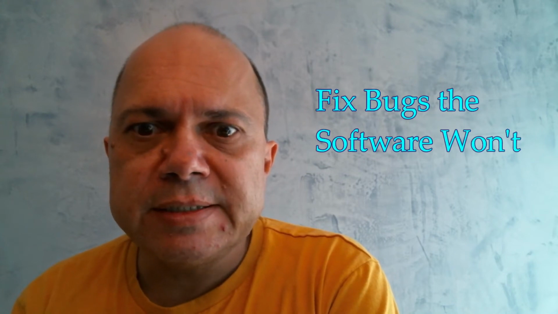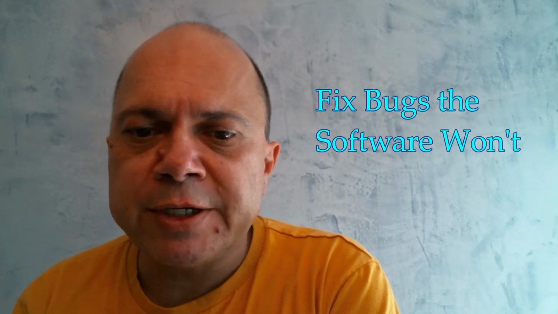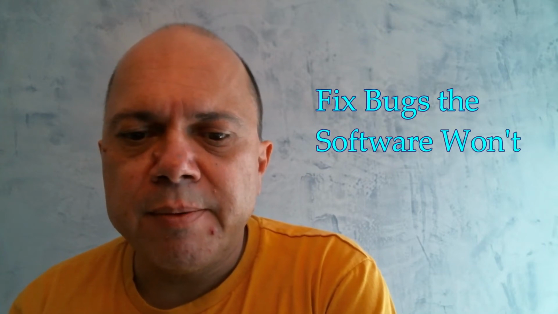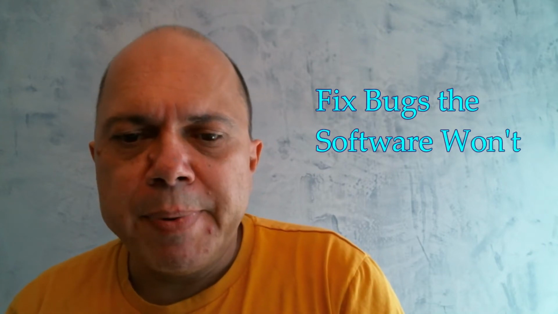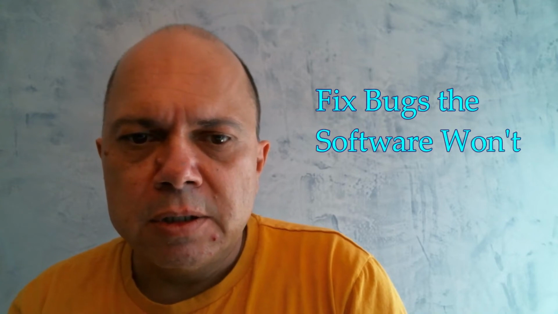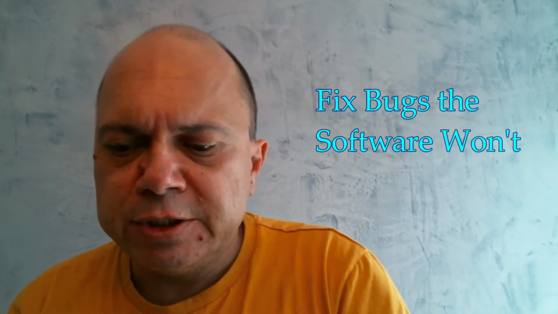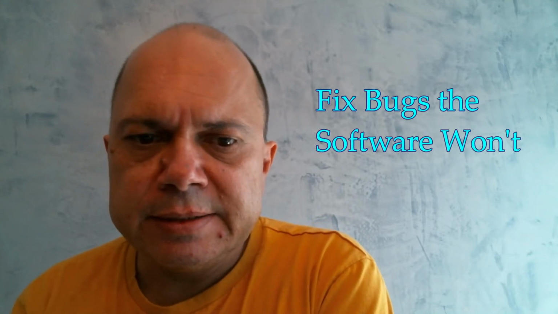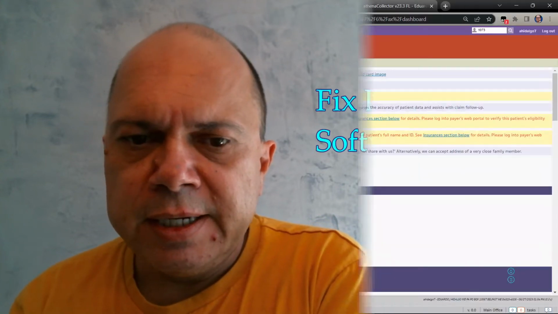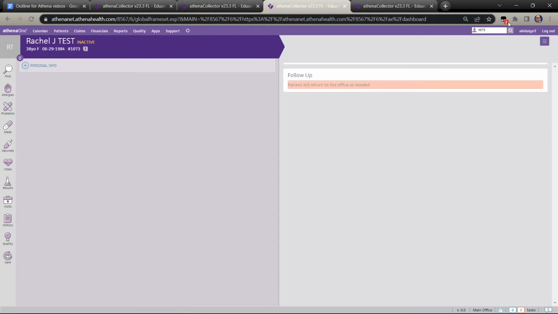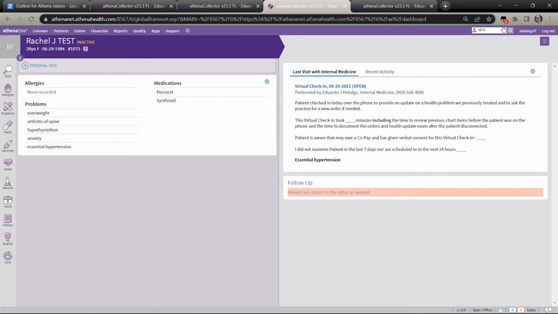So let's implement these corrections to the bad behavior, these bug fixes, through the user script. I'm going to go back now to our patient, Rachel Test, and enter her chart. Here we are inside of the user script again, which is sensing that this is the correct page to act upon.